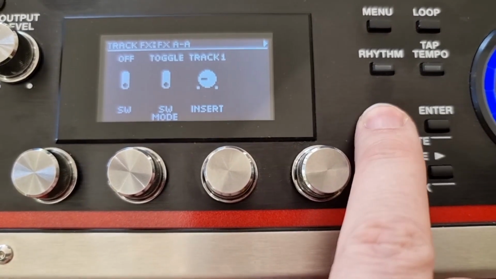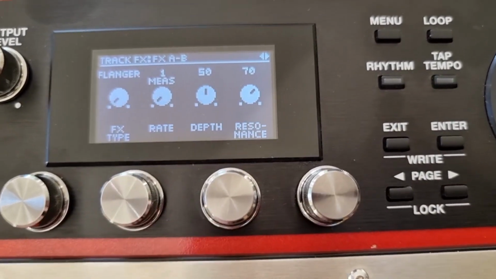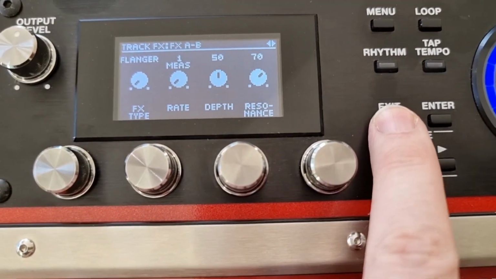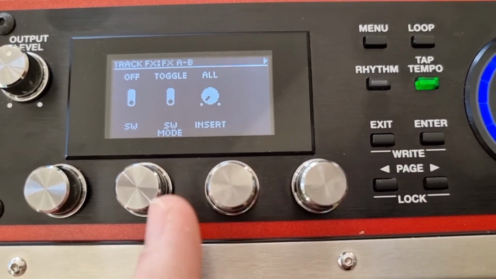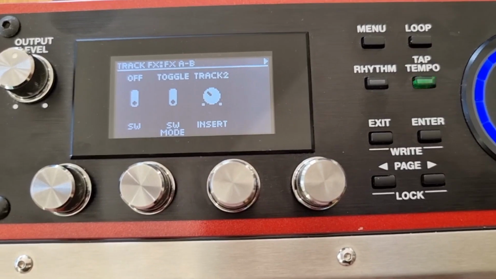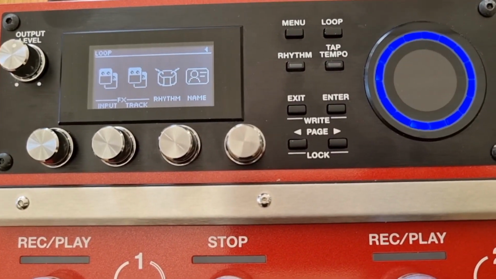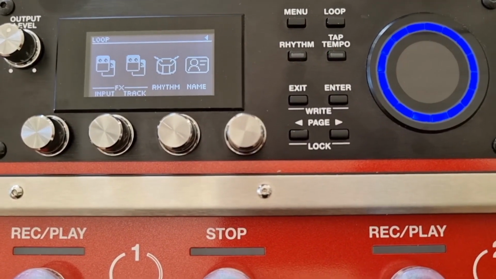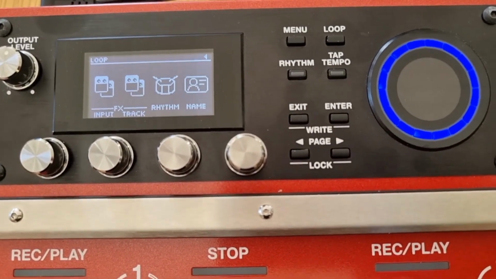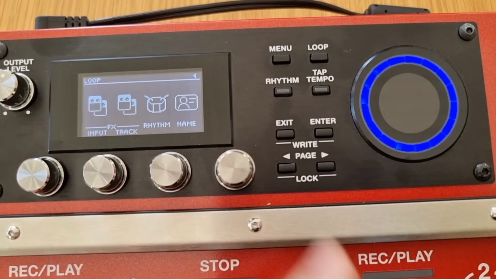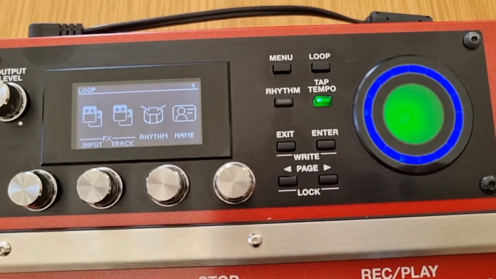And then if I come out of that one, I want a different track effect. I want that flanger now going to track 2, then I'll just send it to track 2 like that. So there we go, folks, the input and track effect parameter guide options on the RC-600. Next up in the series, I'll talk about the final 2 areas under loop, and that is rhythm and name. I'll try and cover them both in the same video.